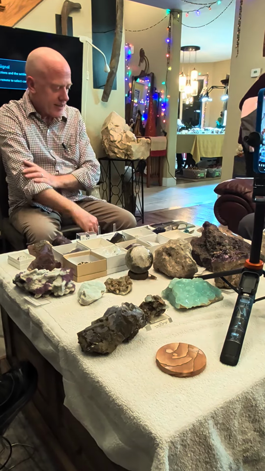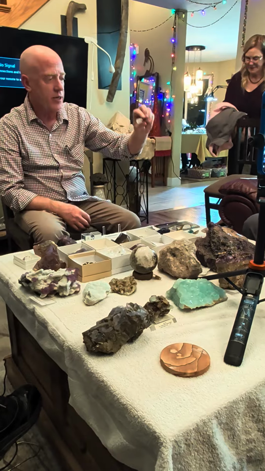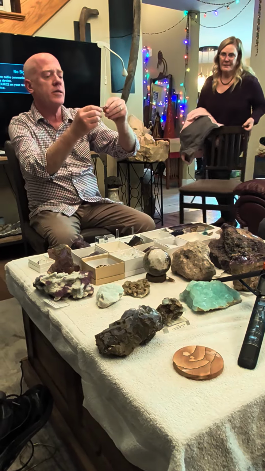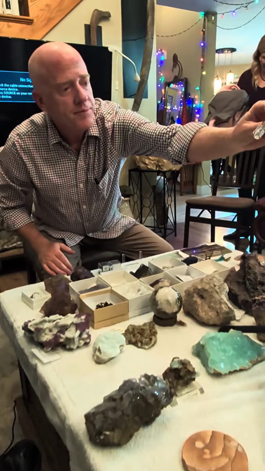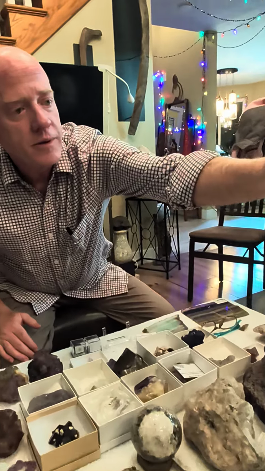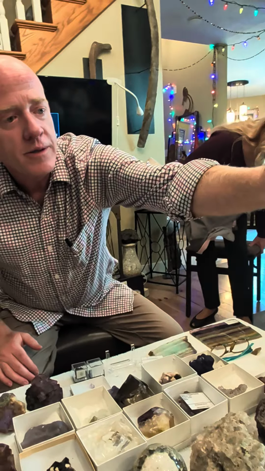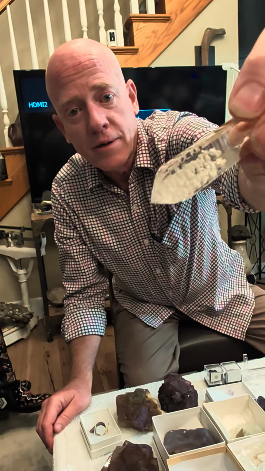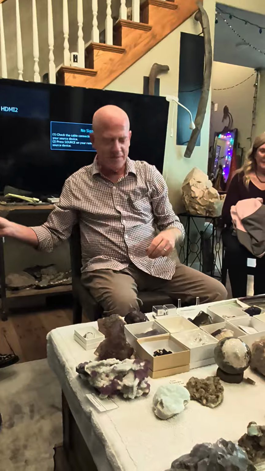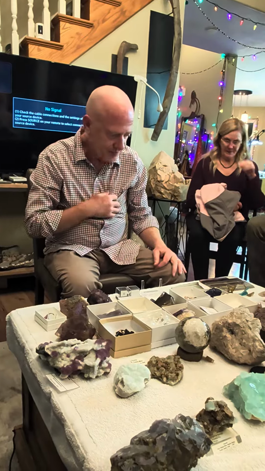Okay. And so here's the quartz crystal I was talking about that has fluorite cubes in it. You can just go ahead and look at those. Am I holding these up to the camera? Yeah, please. Oh, that's cool. This one too. All right.